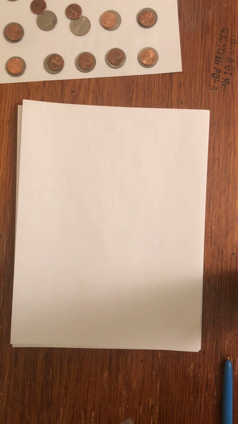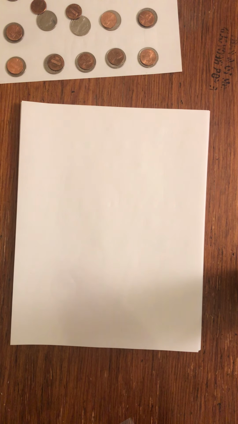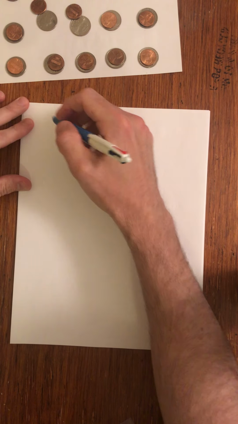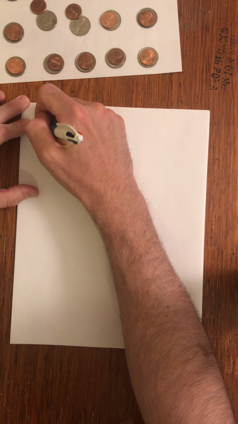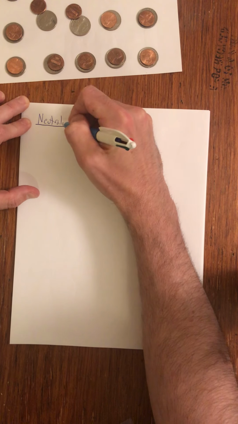So the question becomes, how do we get a thing that's charged negatively to become neutral, and how do we get a thing charged positively to become neutral? Well, here we go. So our title here is Neutralization.